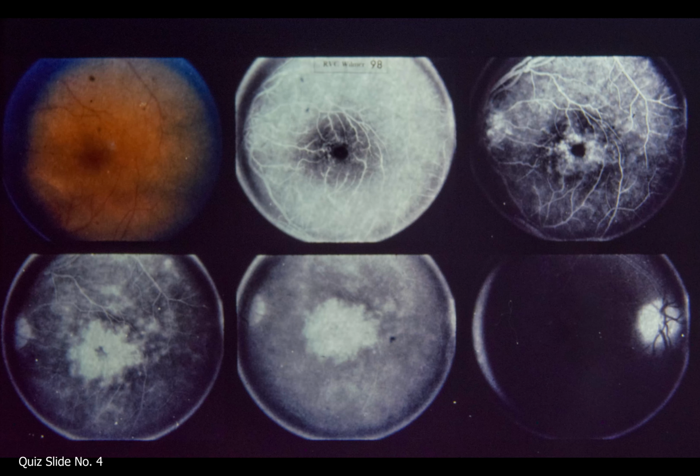Slide 98. Answer to quiz slide number 4. This patient demonstrates classical cystoid macular edema in the left eye and subtle but definite cystoid edema in the right macula, as seen lower right. The following conditions are frequently associated with cystoid macular edema. 1. Aphakia. 2. Diabetic retinopathy. 3. Branch retinal vein occlusion.